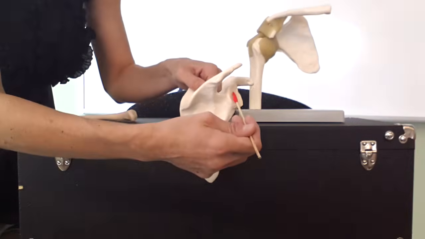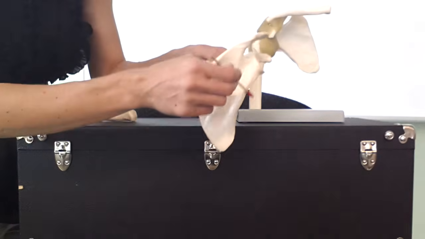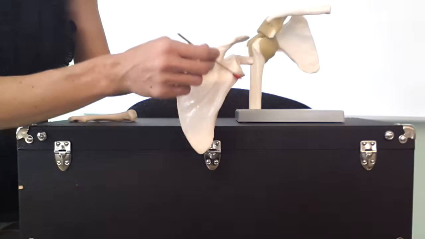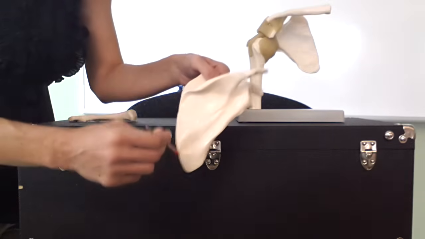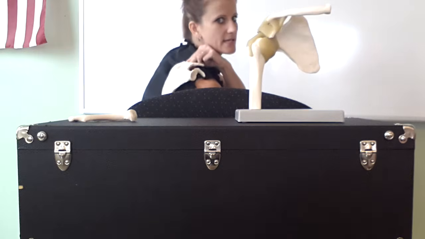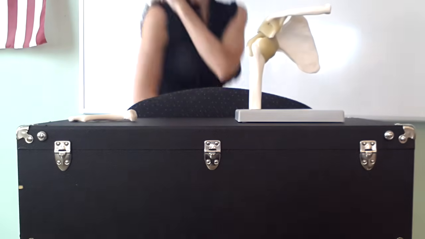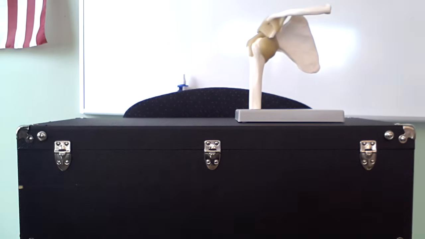Okay, so that means that where the glenoid cavity is, this side over here is the lateral border. That's the lateral border of the scapula. Then this other side is the medial border of the scapula. Okay, so that scapula would fit just like this. So that's it for the pectoral girdle.